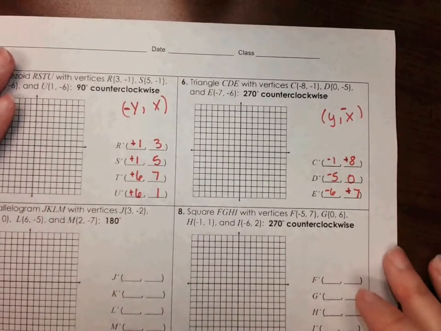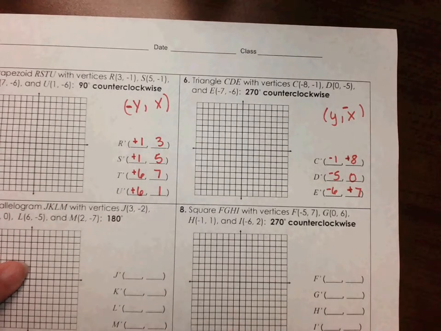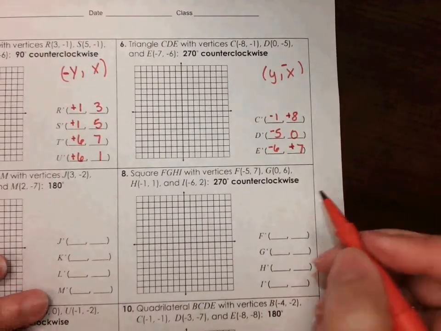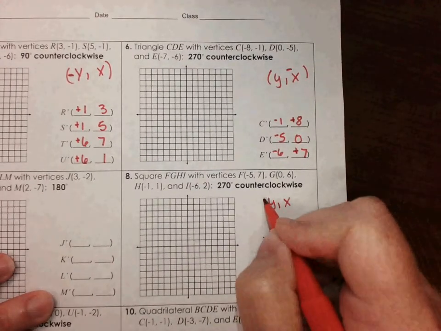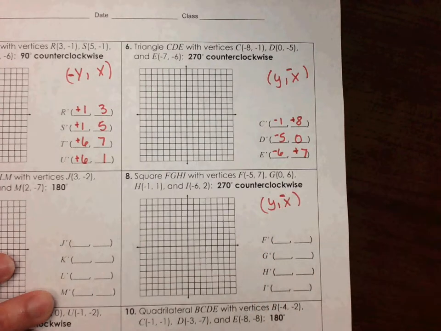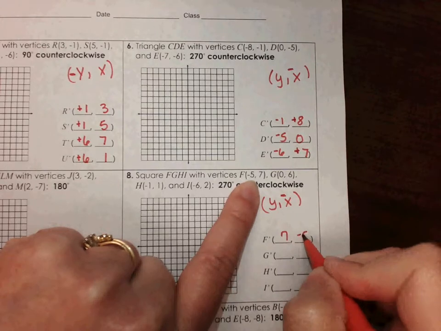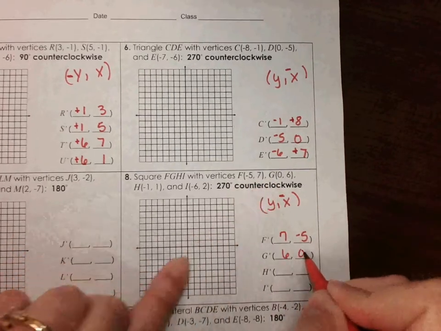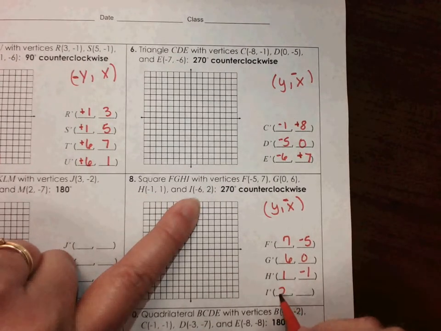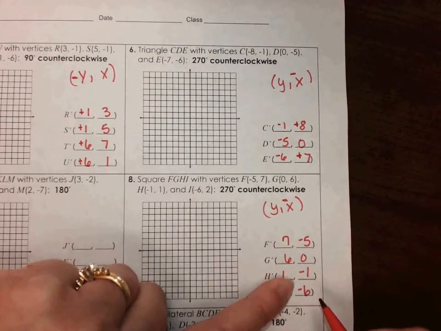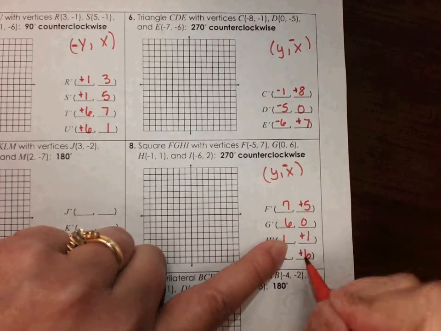Let's do, the 180s are pretty simple. Let's do another 270. That means that they're going to flip places, but the second number is going to change signs. So I'm going to leave the numbers like they are. I'm just going to flip-flop them. And then the second number needs to change signs. So this becomes a positive, positive, and a positive.